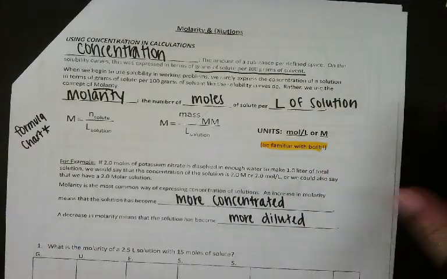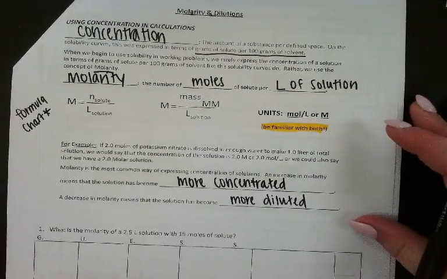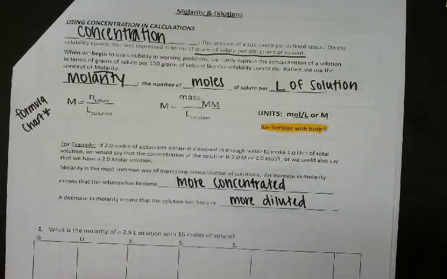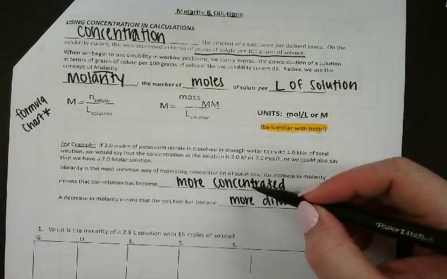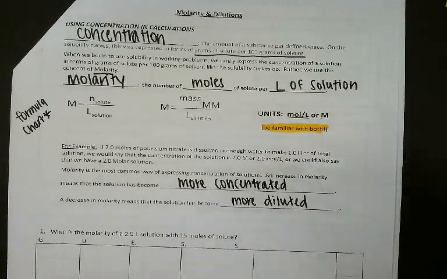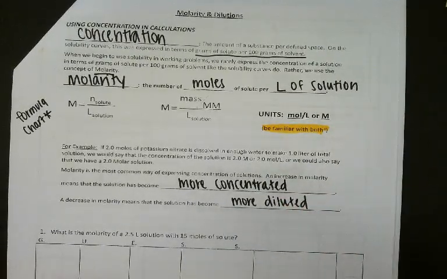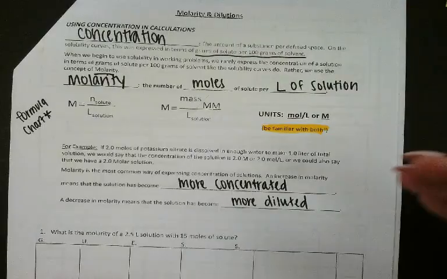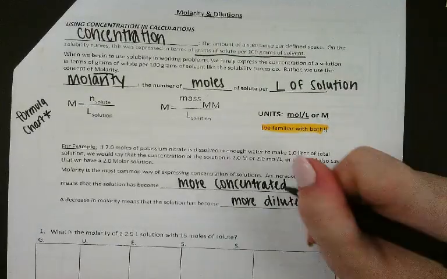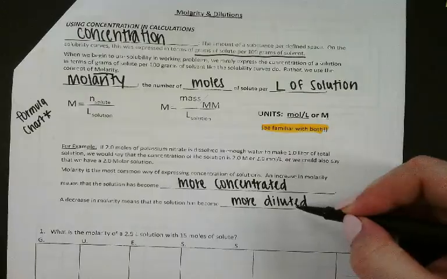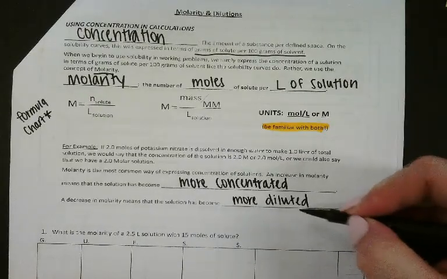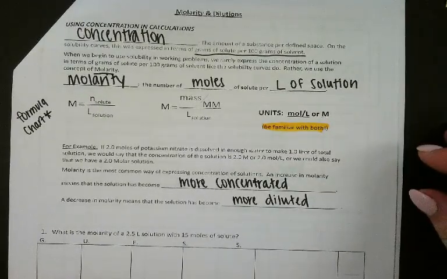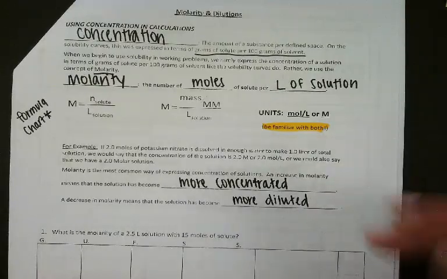And a good way to think about this is think about if you're making Kool-Aid or Crystal Light or even ramen. If you're making your Kool-Aid and you have more flavoring than you do water, it's going to be more concentrated. Versus if you have more water than you do flavoring, it's going to taste more diluted.